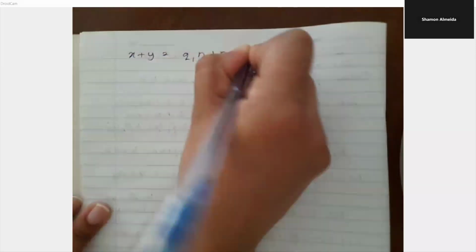What I'm going to do is, using those two values that we have gotten for x and y, we take x plus y. This is equal to what? Q1 n plus R1 plus Q2 n plus R2.